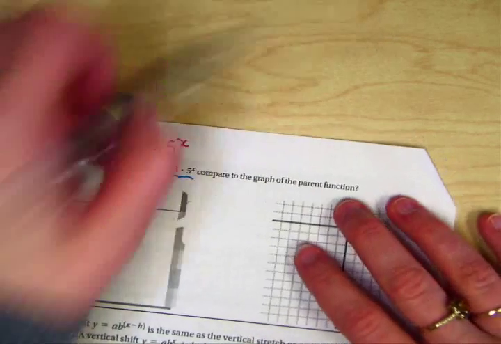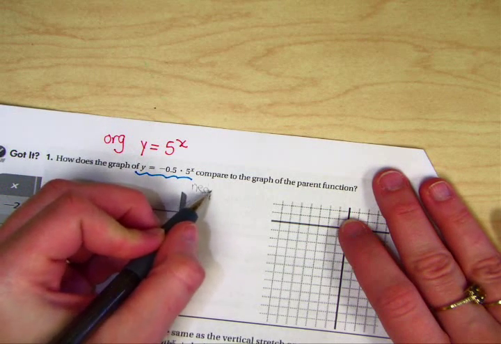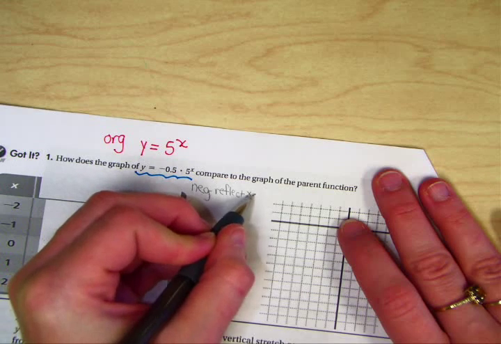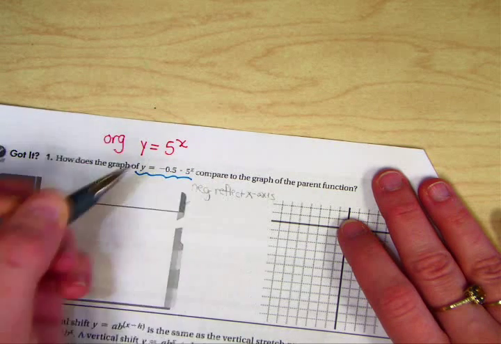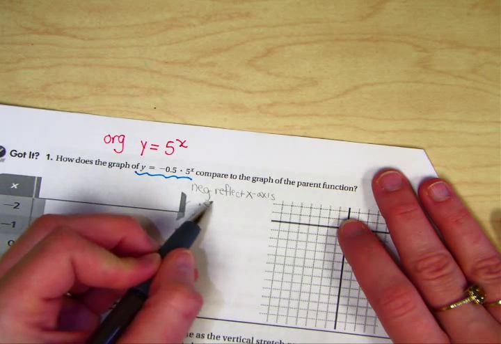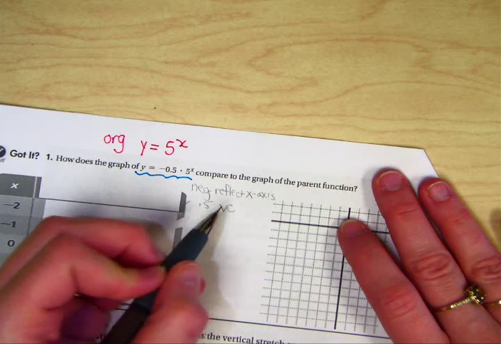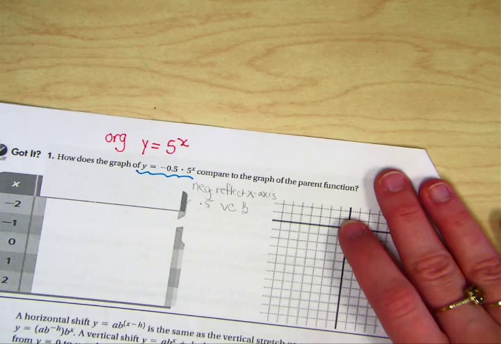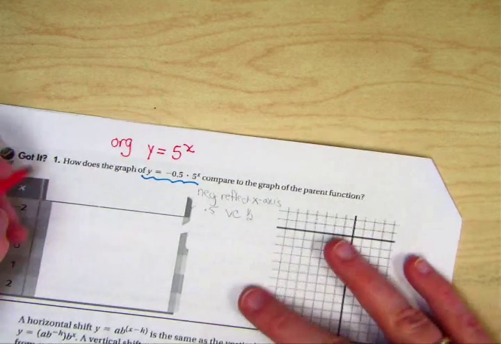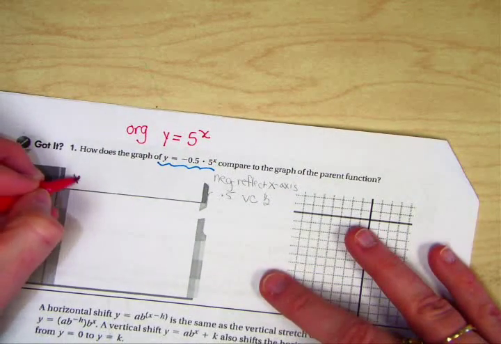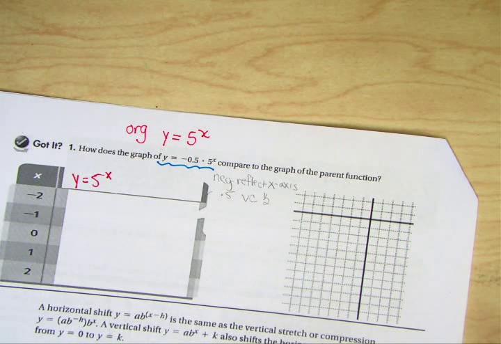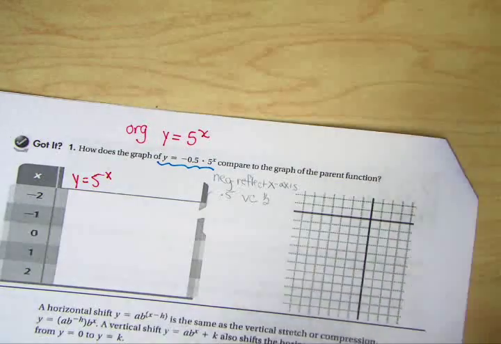Well, let's talk about the negative. The negative is going to make it reflect around the x-axis, and the 0.5 is going to vertically compress it by a factor of 1/2, because 0.5 is 1/2. Alright, so we have our original, or our parent, of y equals 5 to the x power, and we would plug in these x values.